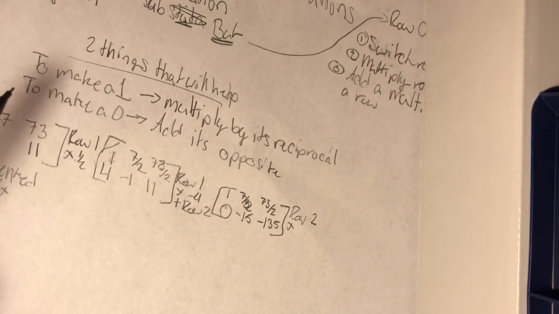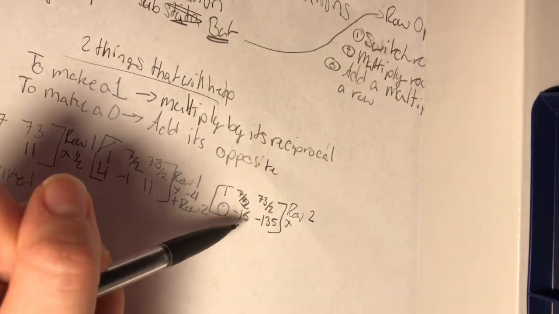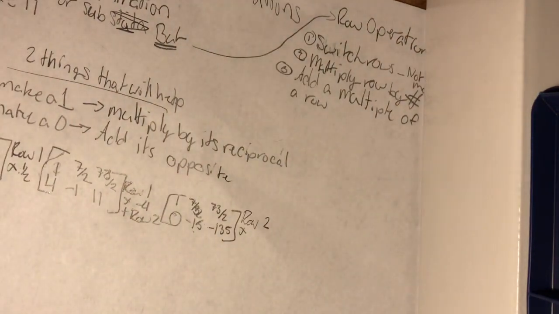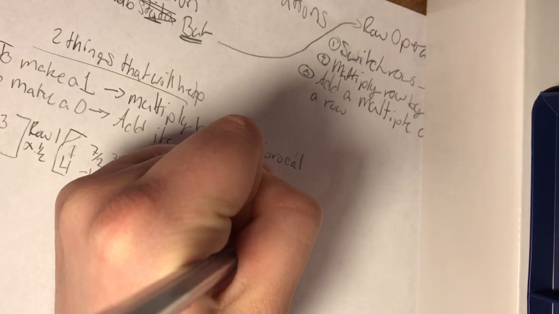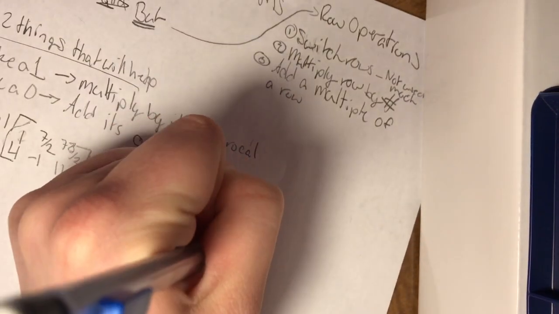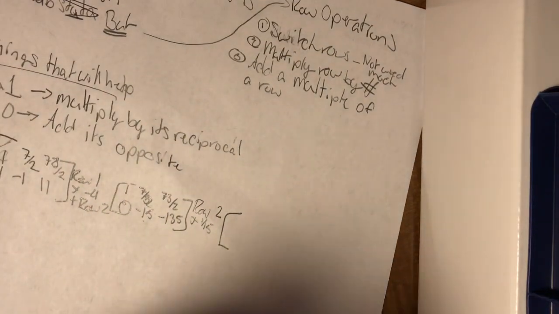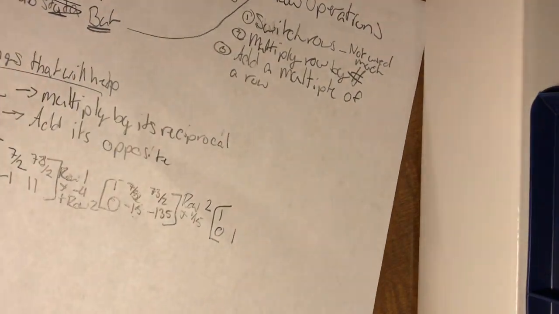You do the reciprocal of 15, which is 1 over 15. So 1, 0. This should end up as 1.